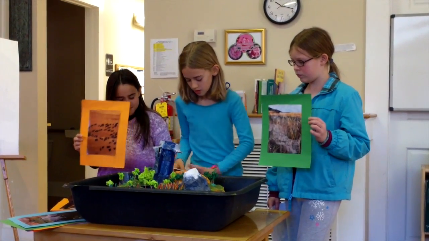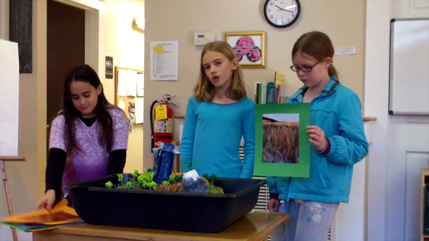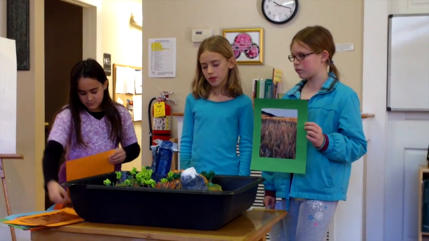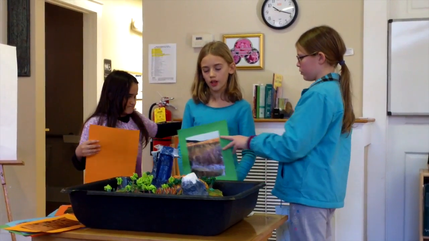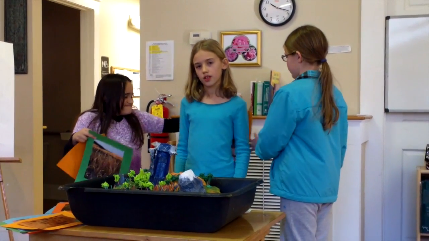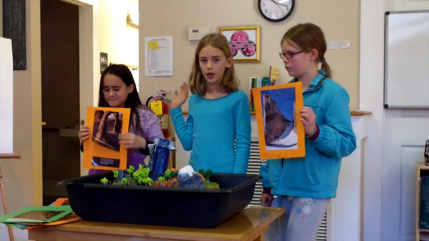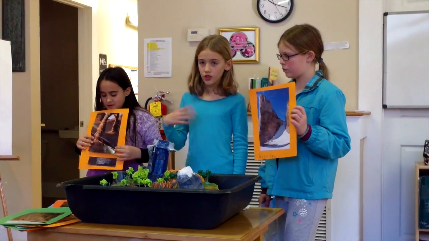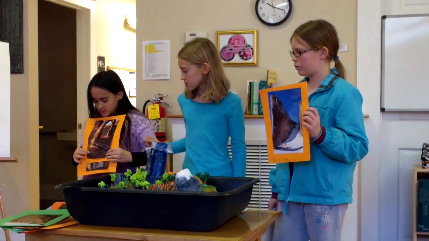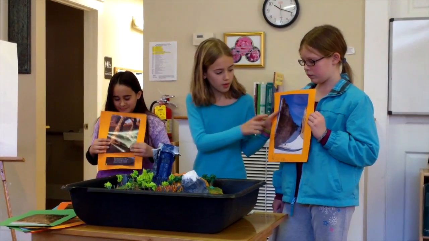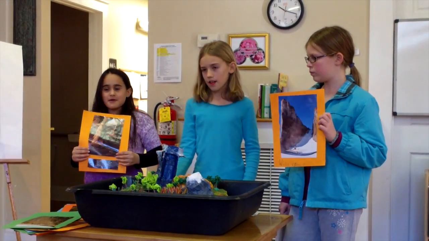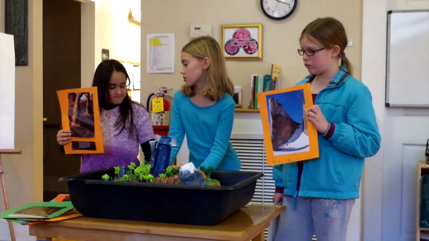And I'm going to talk about wind erosion. Wind erosion is when the wind rushes up against rock and it wears it away. It collects the small sand particles in the rock and blows them away. So over the years it makes it into funny shapes like this one and that one. And then that's wind erosion.